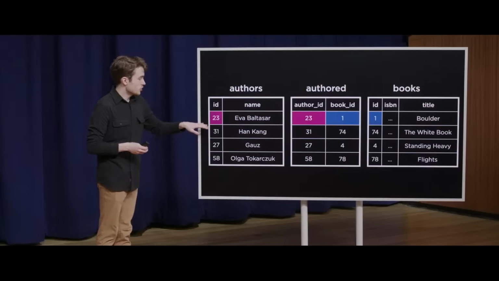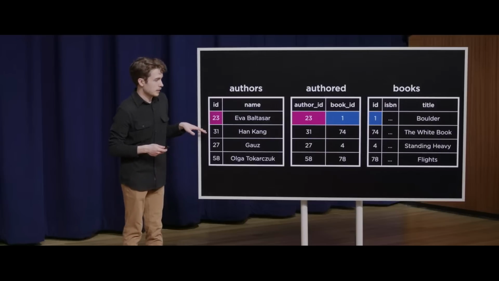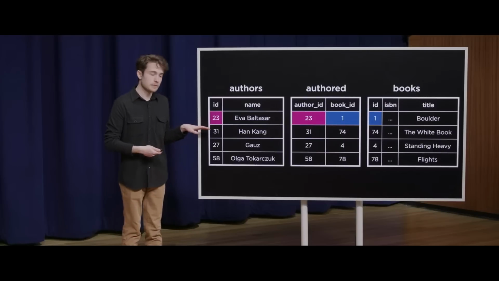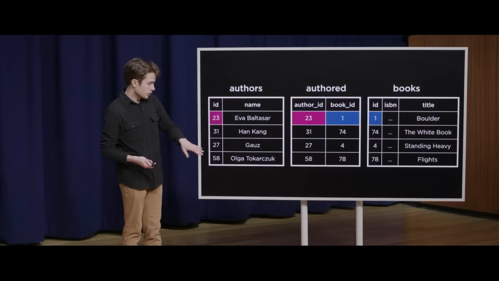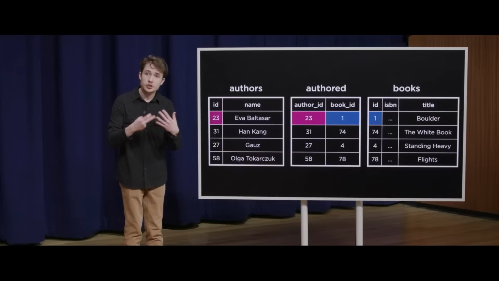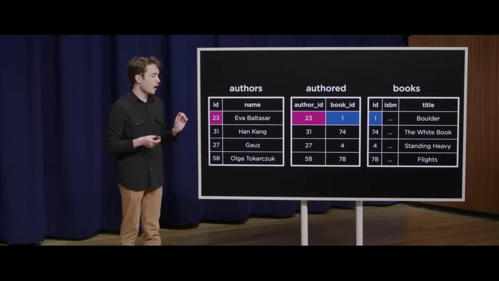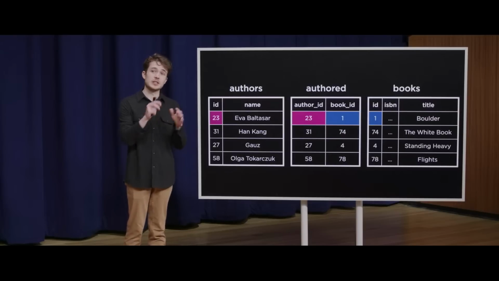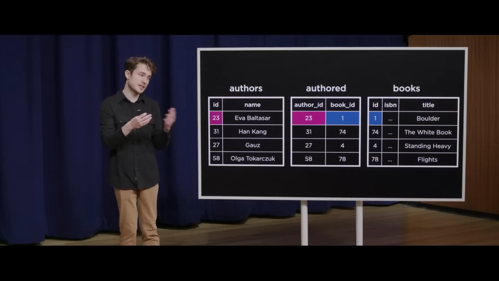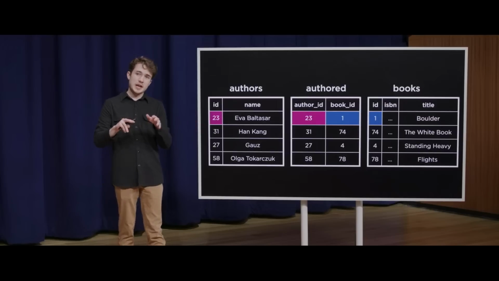If I changed Eva from 23, let's say, to 27, well, I could get Eva confused with Gauze. And I need to be doubly sure that when I'm changing these IDs, I'm not making an ID non-unique. I'm not making it an ID that somebody else already has. And so for that reason, we very rarely change IDs.